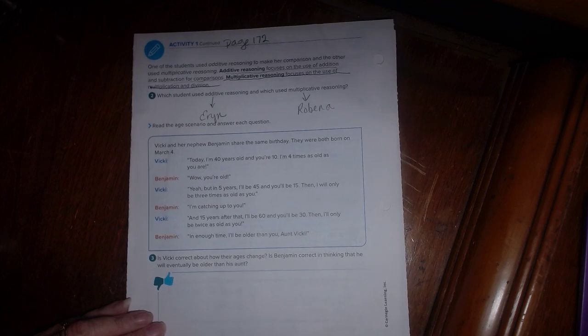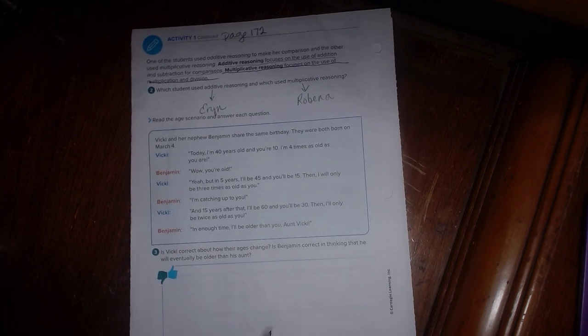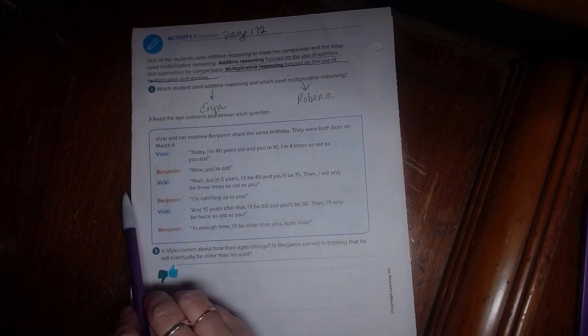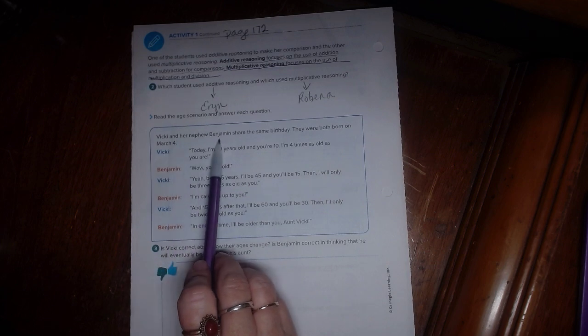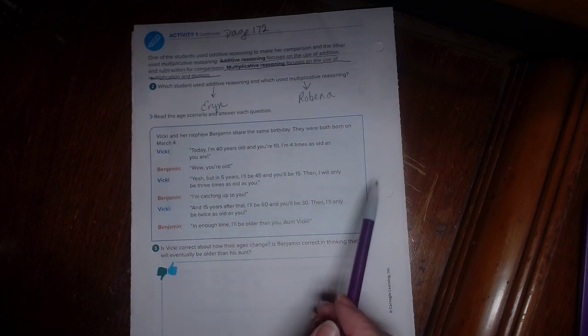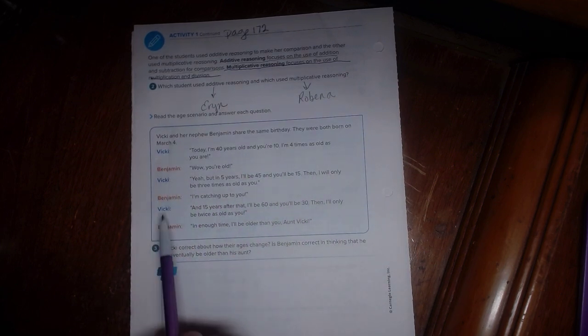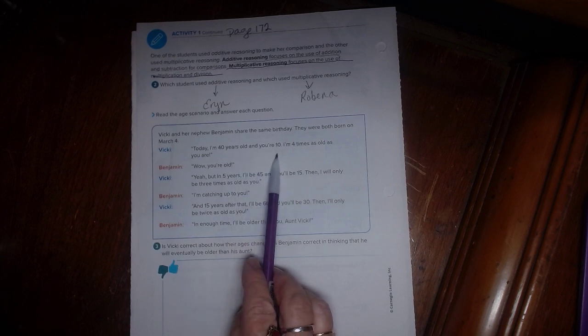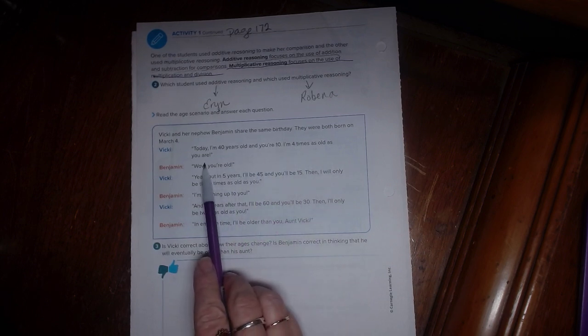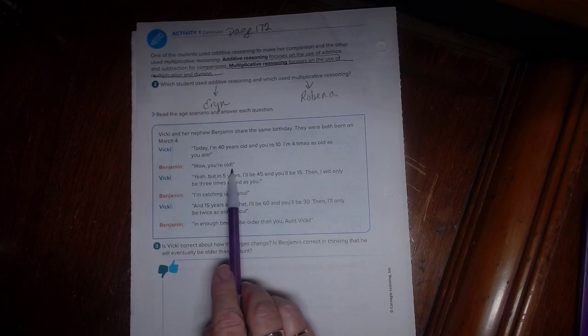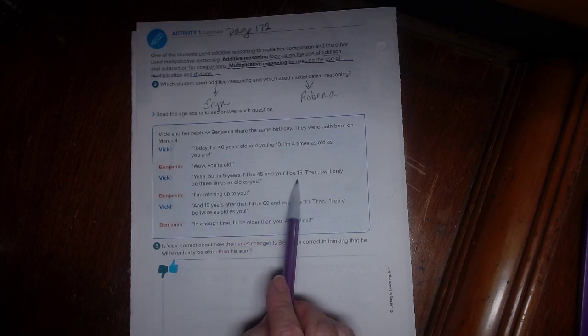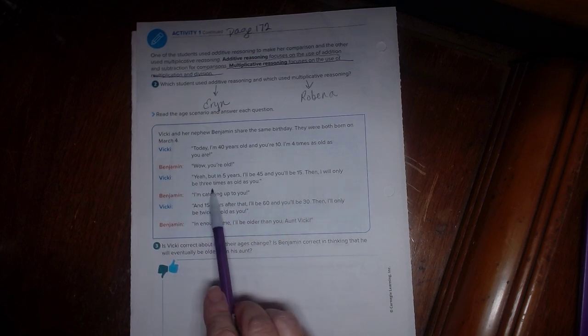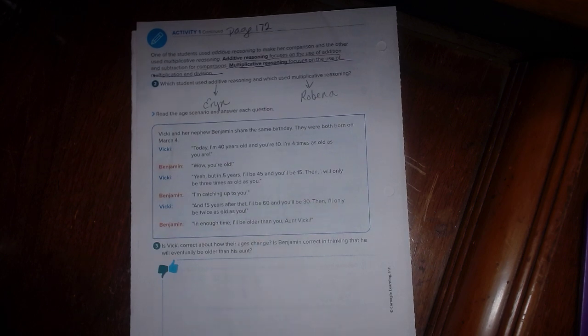Okay, next one. Read the age scenario and answer each question. Vicki and her nephew Benjamin share the same birthday. They were both born on March 4th. Today I'm 40 years old and you're 10. I'm 4 times as old as you are. Benjamin says, wow, you're old. Vicki says, yeah, but in 5 years I'll be 45 and you'll be 15. Then I will only be 3 times as old as you. And he says, I'm catching up to you.